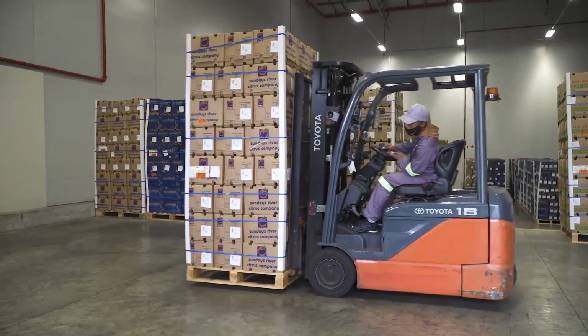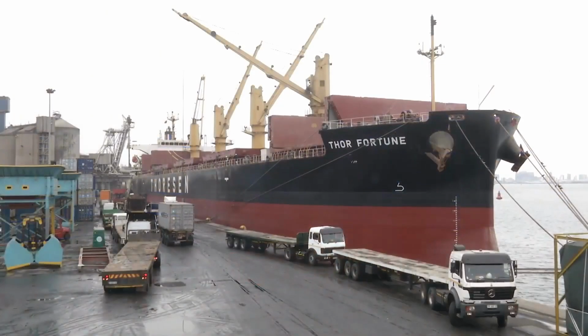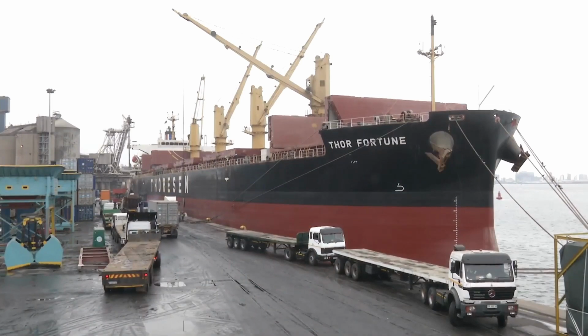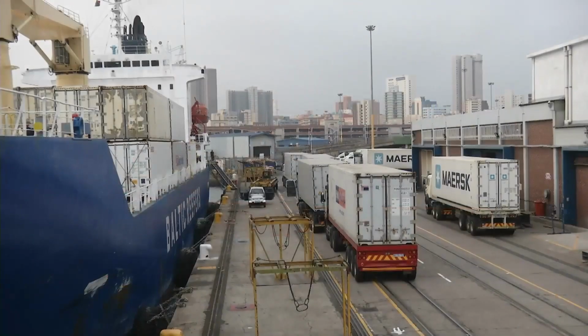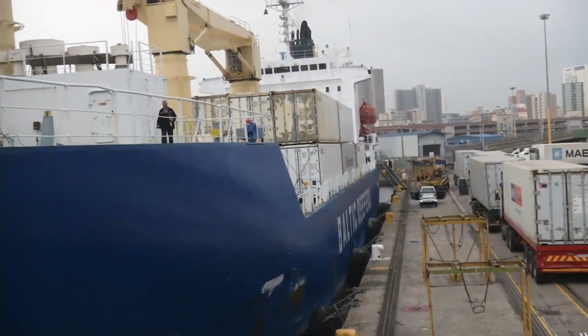The other oranges go through a sizing process and get labeled before they are packed and stored in cold storage for shipping. The carbon footprint of this stage depends on the distance and mode of transport, as well as the energy used for packing.